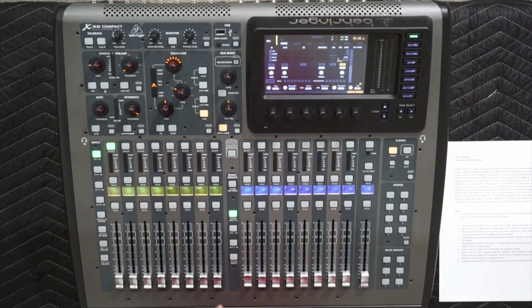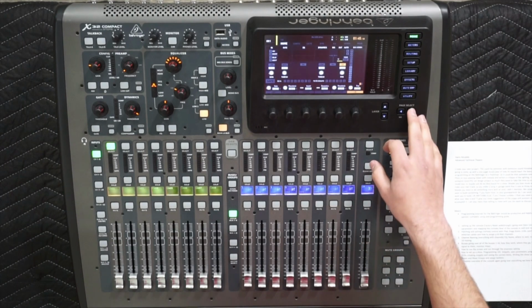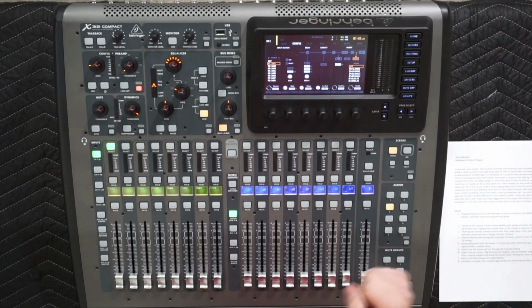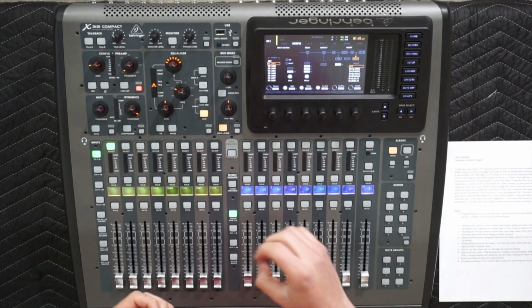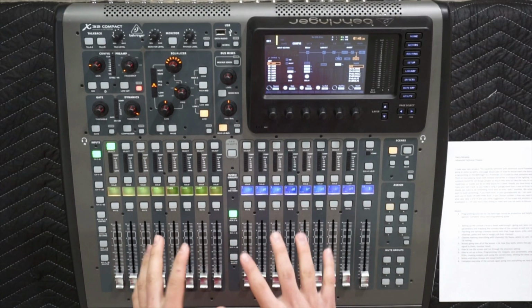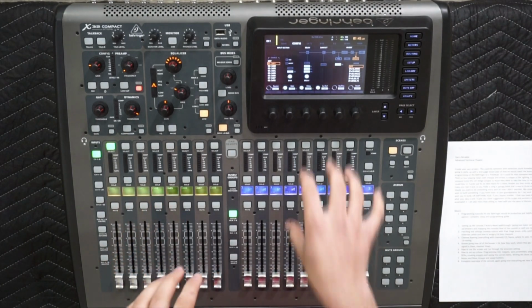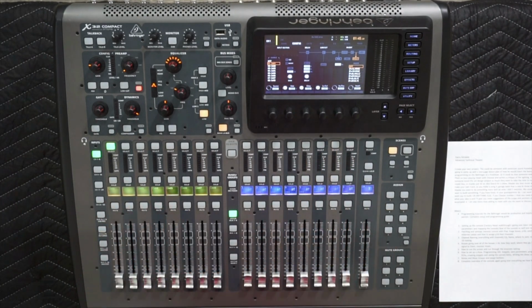We'll just select a channel. For this, I'll go with channel 1. And let's start off with configuration. So configuration shows us that we can adjust our gain. We can see how the channel is being manipulated by the EQ and some of the other parameters.